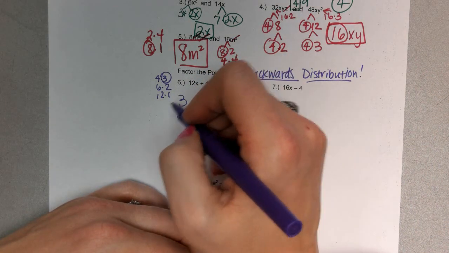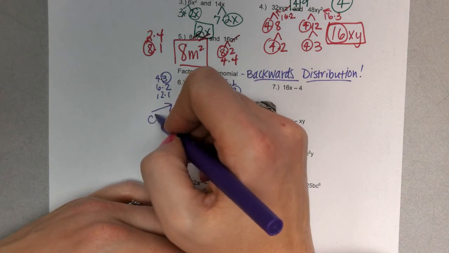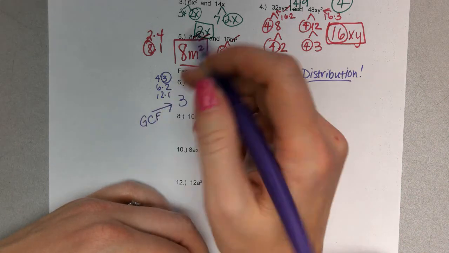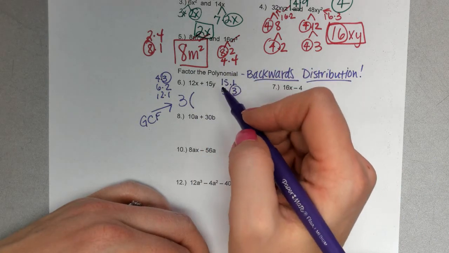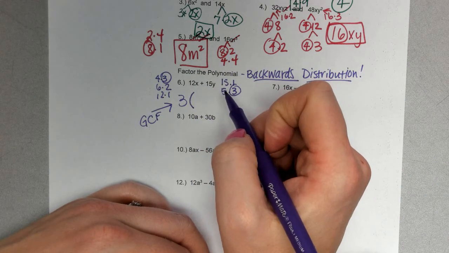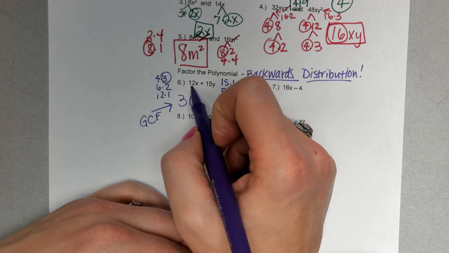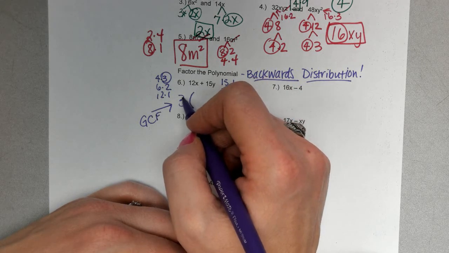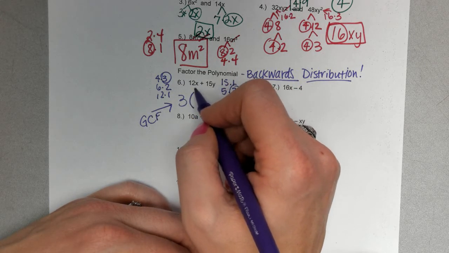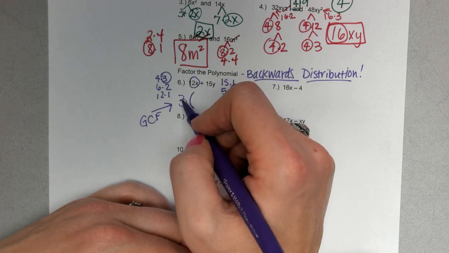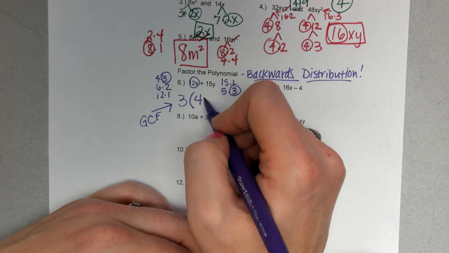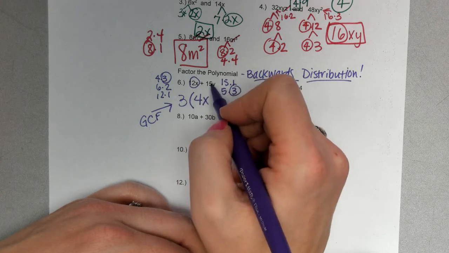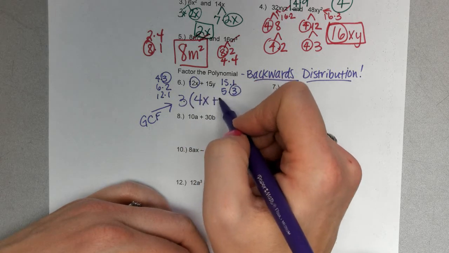What's the greatest common factor? Your greatest common factor, you pull that out, and that goes on the outside of the parentheses. And then what goes on the inside is 3 times whatever it would be to equal 12x. So 12x divided by 3 is 4x. 15y divided by 3 is a 5y.